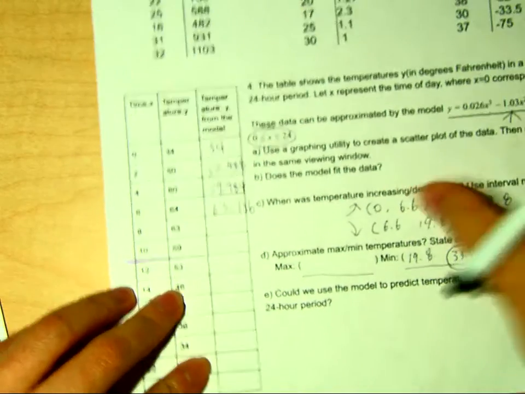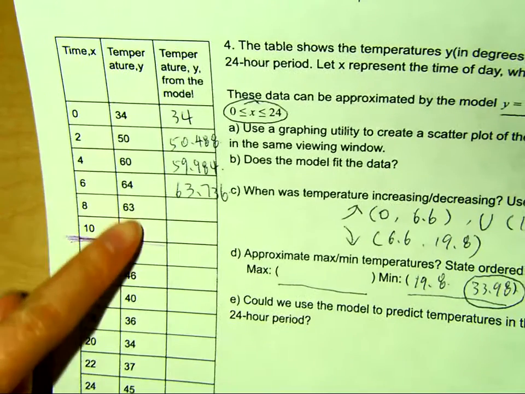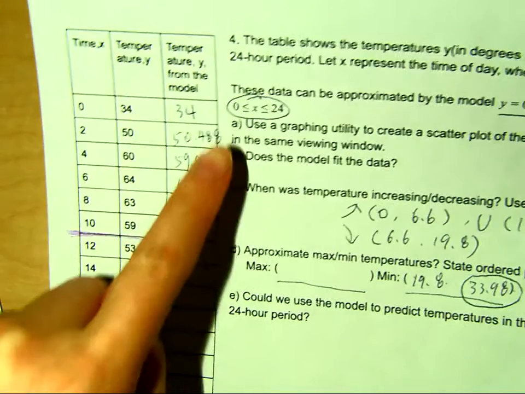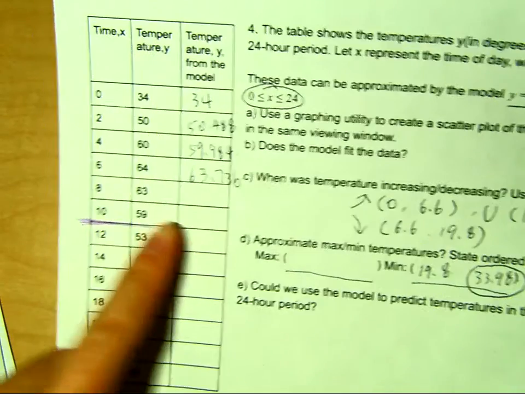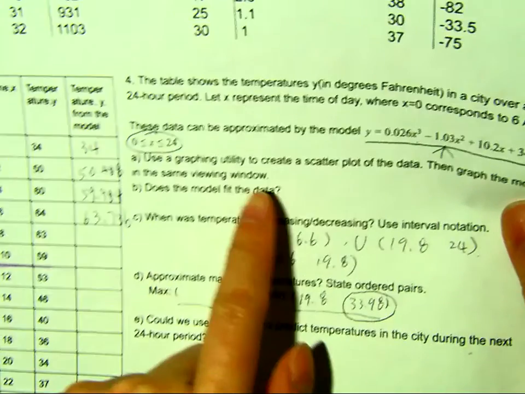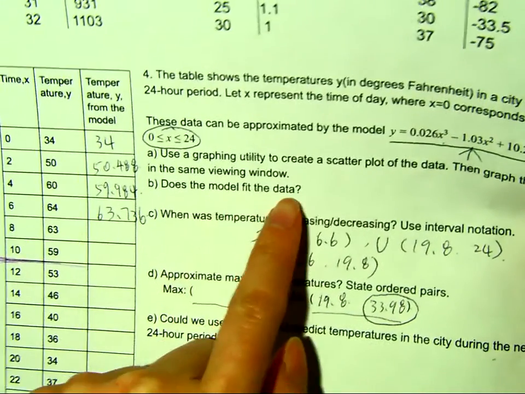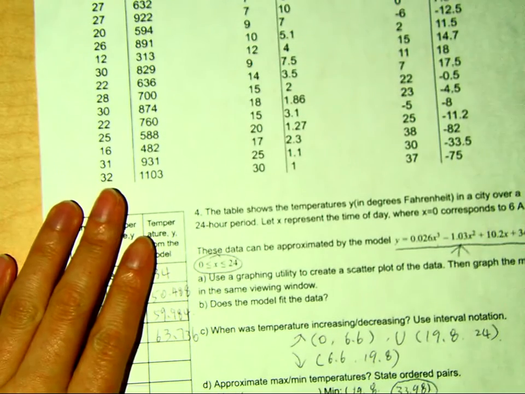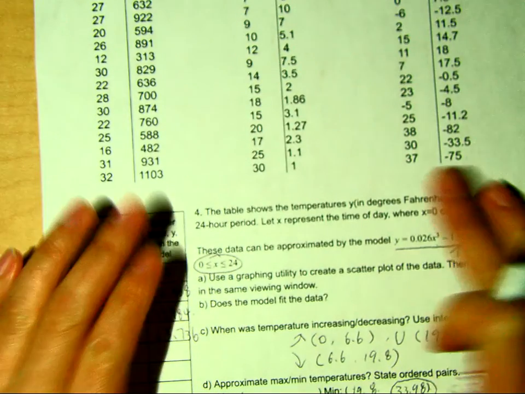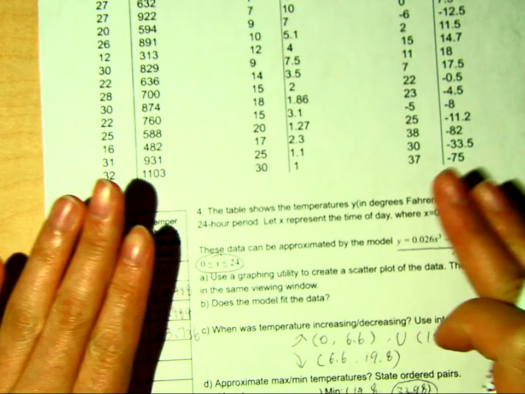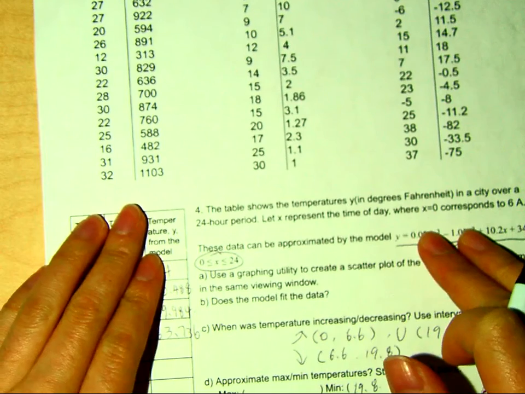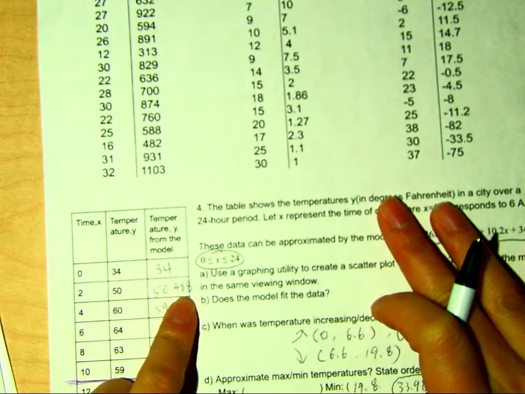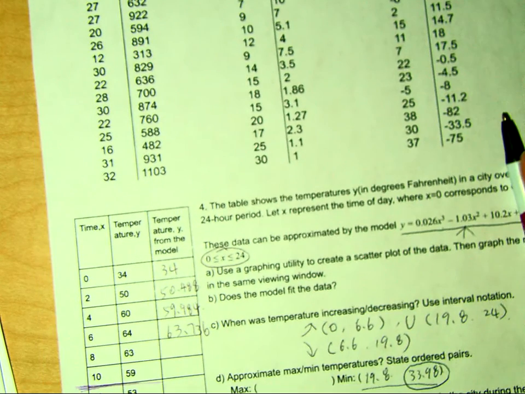After you've done that, you can compare those y values and those y values. You can see they are really close to each other. That's why we can tell this model fits those data really well. And that's how we do the scatter plot on the TI calculator. And this will be on the Unit 3 Test 2 also. So make sure you know how to do this by using the calculator. And if you have any questions, let me know.